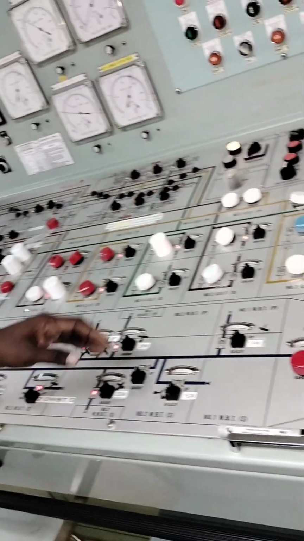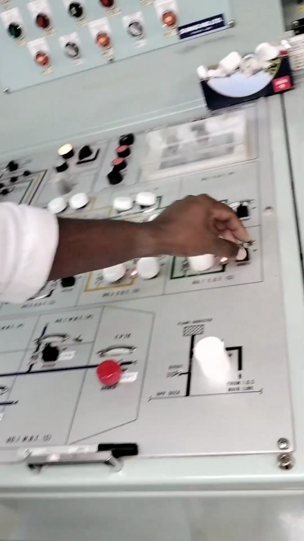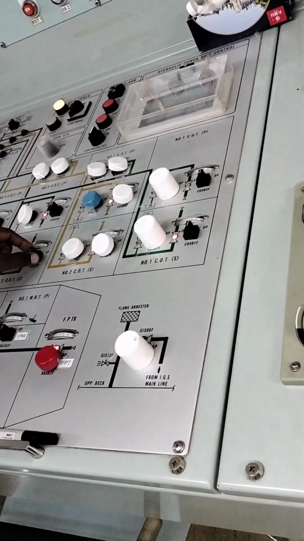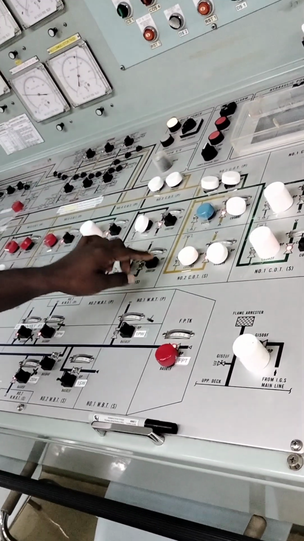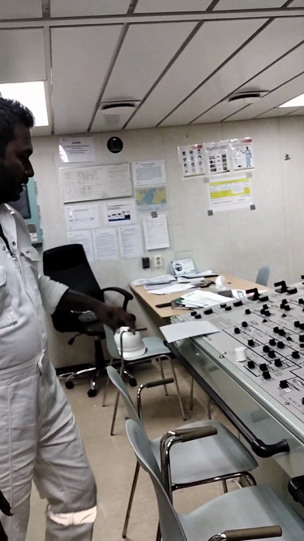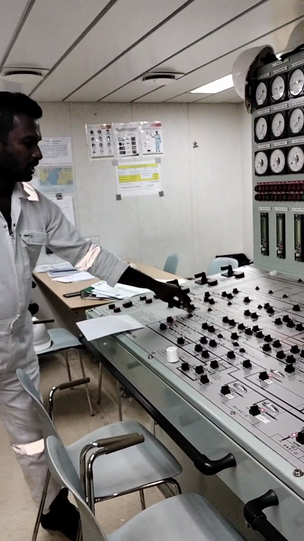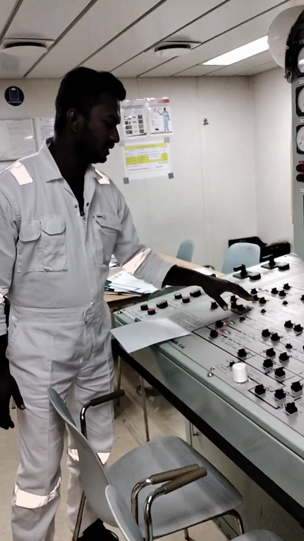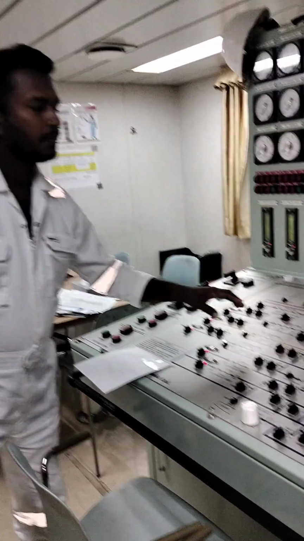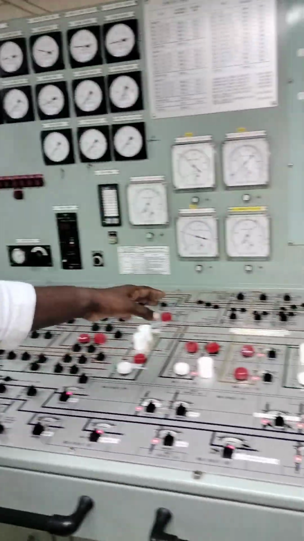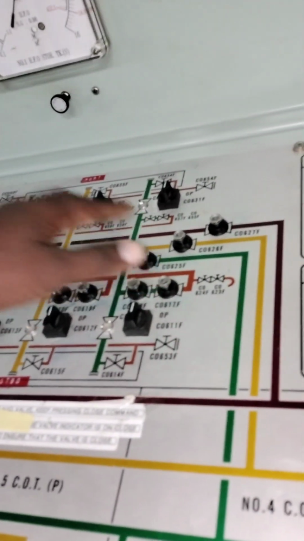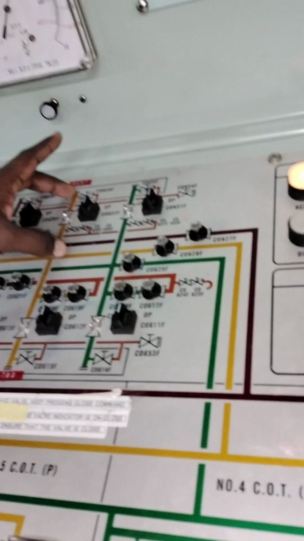Normally, same as the ballast tanks, we can operate the tank valves from these switches. We can turn this side, then it will automatically open from the hydraulic system. And here you have the cargo pump, and this is the bulkhead valve for the cargo lines. And here you can see, please come closer. This is the manifold, where we connect the hoses.